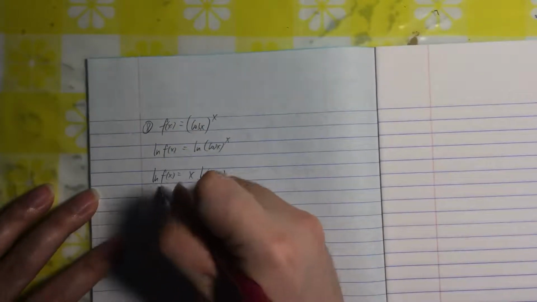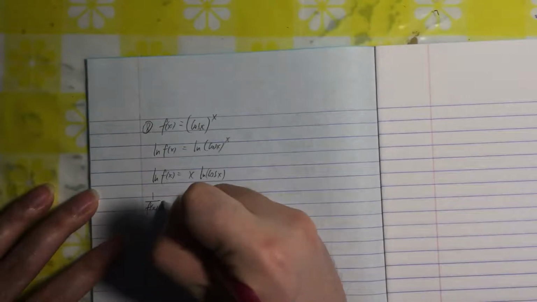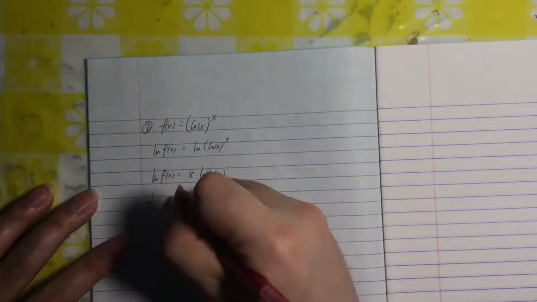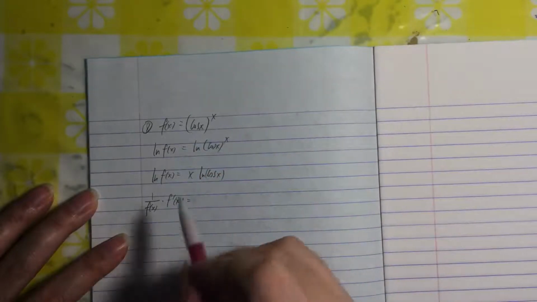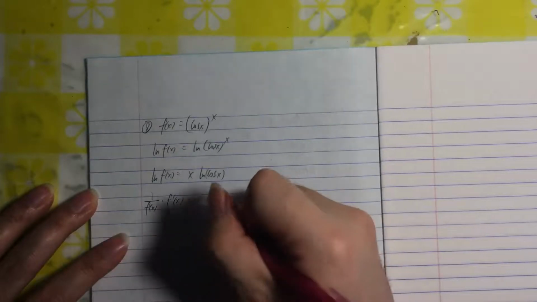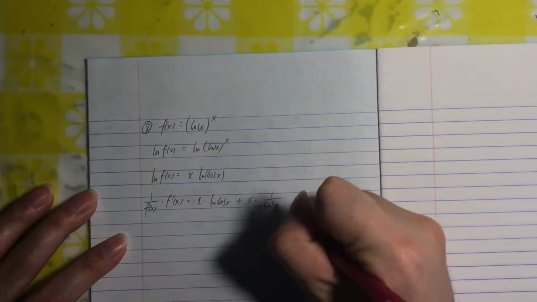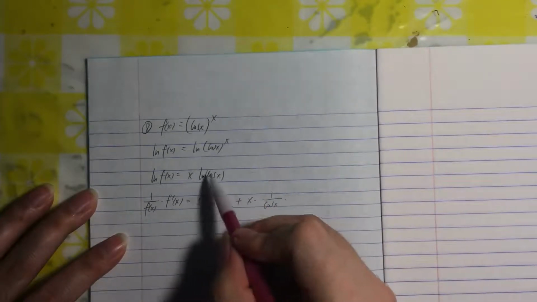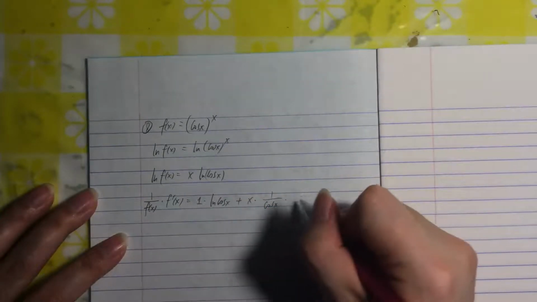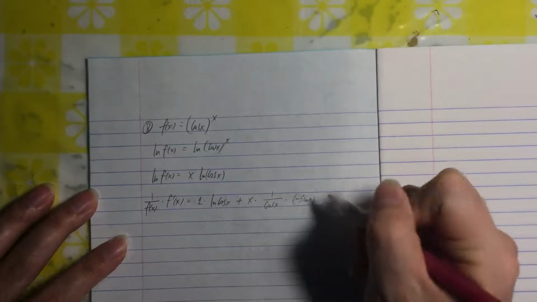Here on the left side, if I take the derivative, I get 1 over the inside function times the derivative of the inside function, which is f prime of x. That's the left side. For the right side, use the product rule. Derivative of the first times the second plus the first times the derivative of the second. For ln of cosine x, if I take the derivative, I get 1 over cosine x times the derivative of cosine x. The derivative of cosine x is negative sine x. Then simplify.